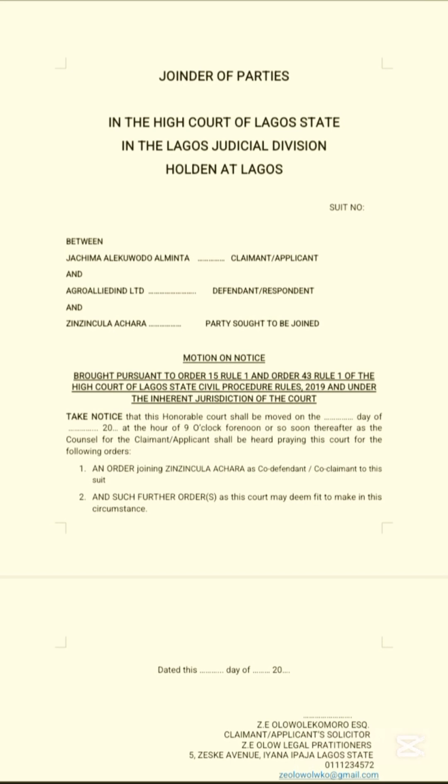Then Order 43. Know that in Lagos State, when you want to draft any motion, you use Order 43. So you can just put that at the back of your mind that in Lagos State, when you want to draft a motion, you always have Order 43. Then you now support it with any other order for that specific application you are writing for. Joinder of party is Order 15 Rule 1 of the High Court of Lagos State Civil Procedure Rules 2019 and under the inherent jurisdiction of this honorable court.